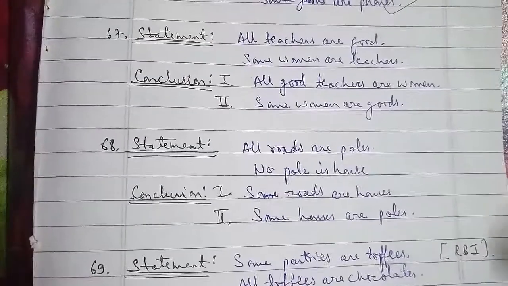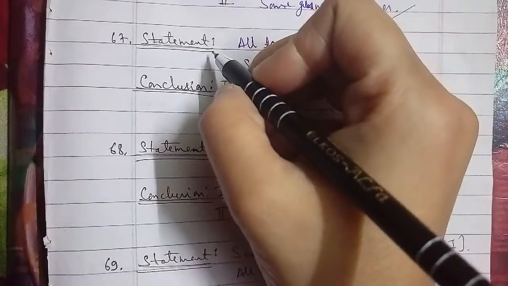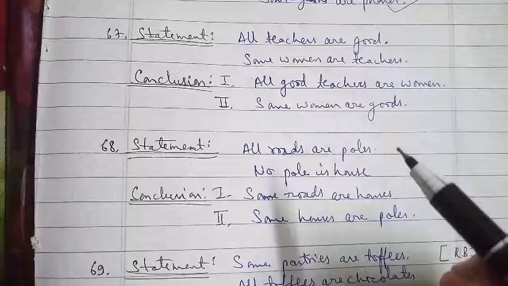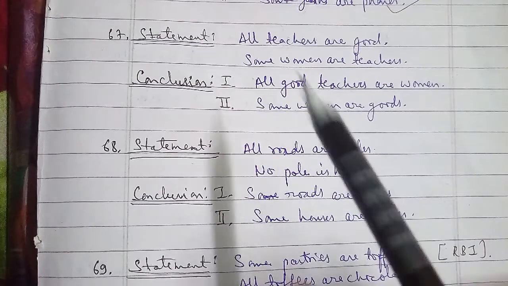With regard to that, with the conclusion, since one premise is particular, the conclusion must be particular, and only conclusion second will be followed here. For that sake, the second conclusion will be followed, and for that sake we will go with option B as the right answer for this question here as well.